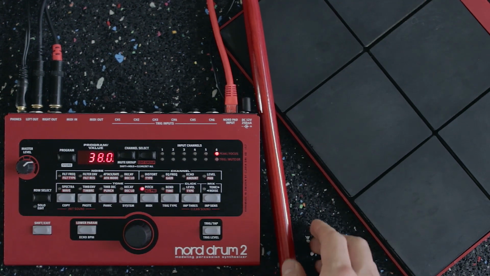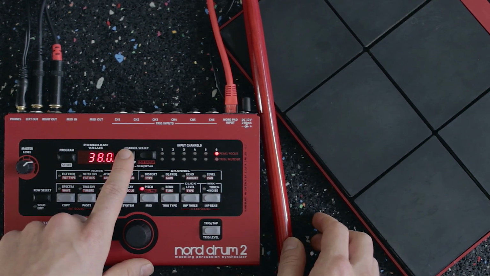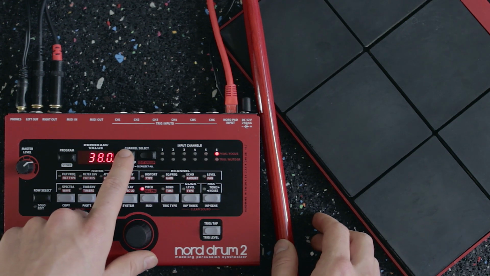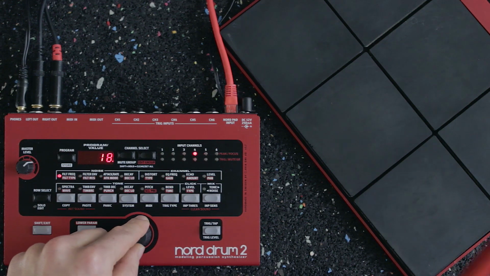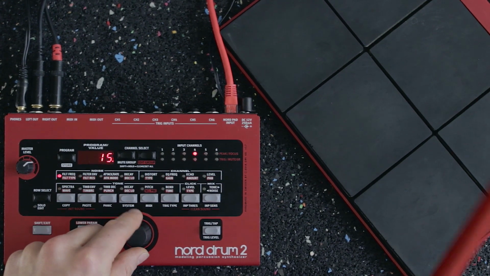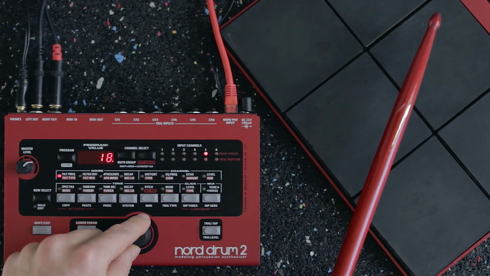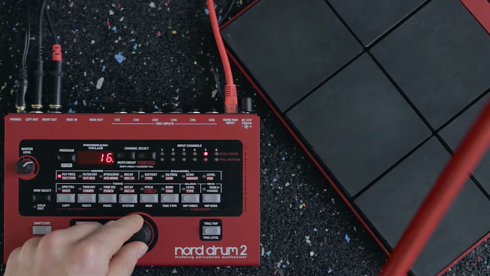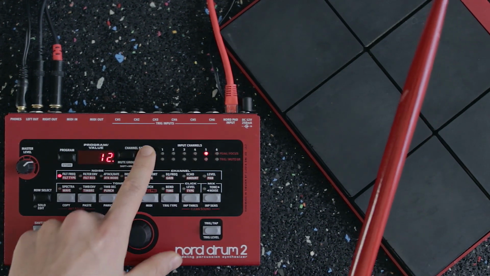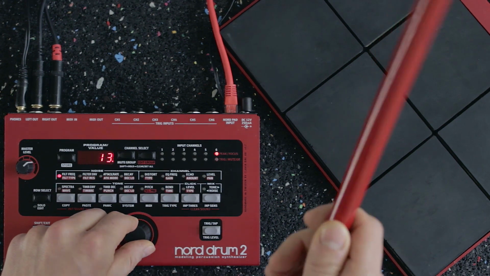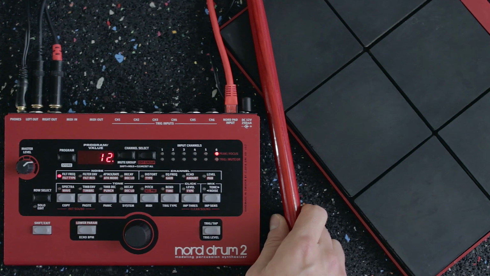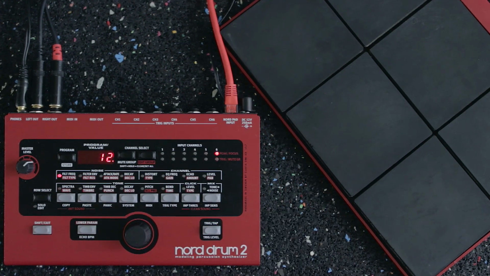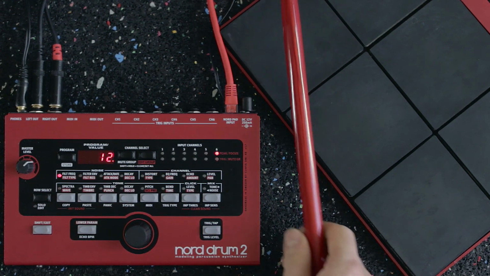Also, I find that it can be nice to change the filter frequency for each channel individually. So go to channel 4 and reduce the filter frequency by a few steps. Do the same for each channel, reducing the filter frequency slightly until you're happy with the sound. Creating individual variations like these when you have several similar sounding channels can go a long way in creating a more organic kit.